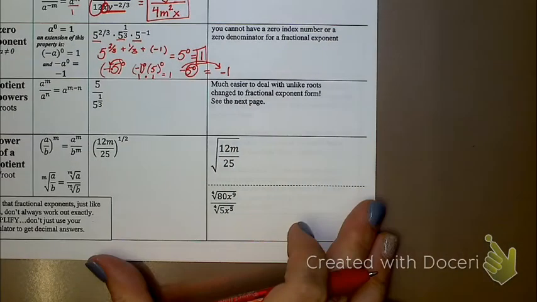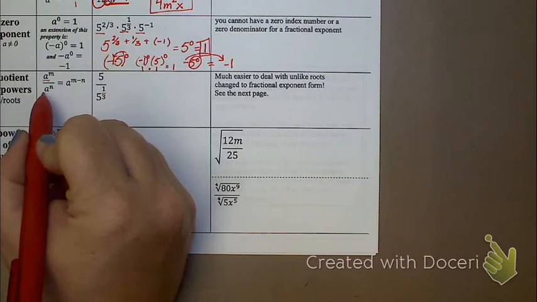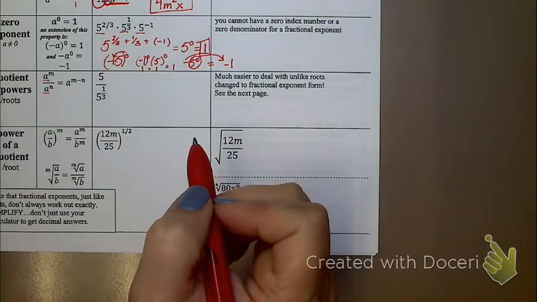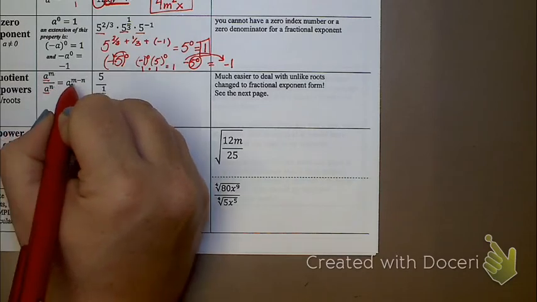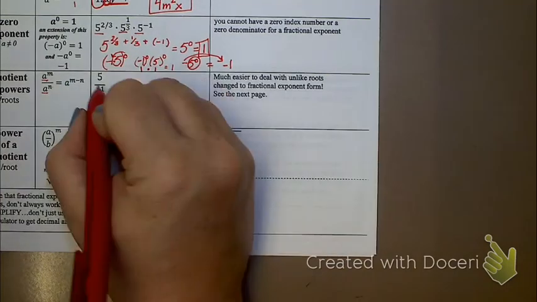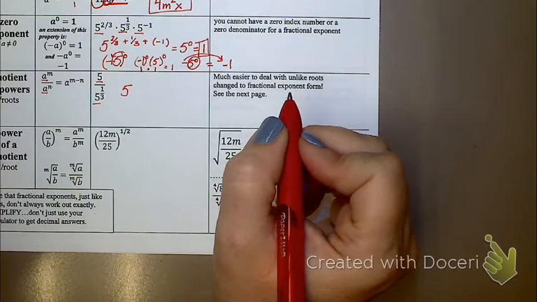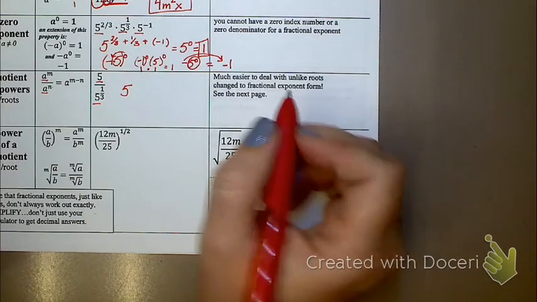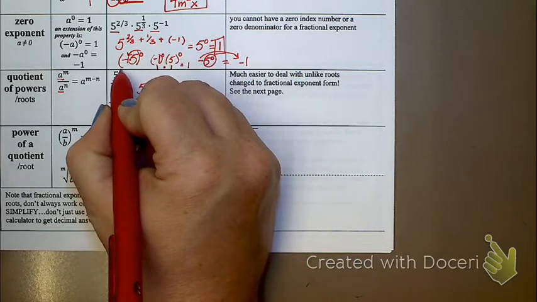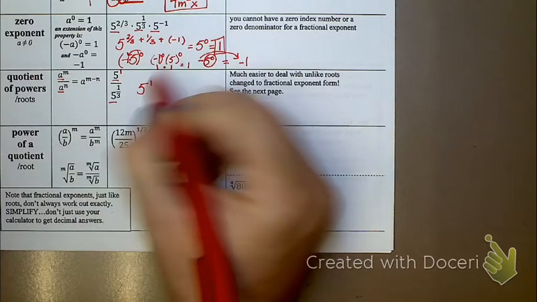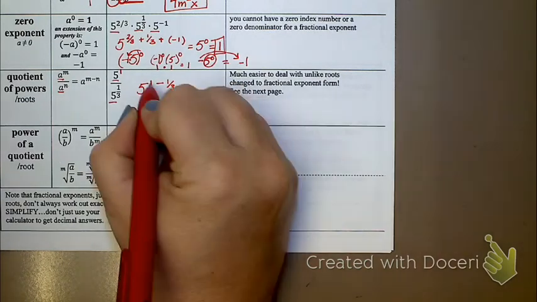Those should be self-explanatory. All right, quotient of powers. If I have bases that match and they are written on either side of a fraction, then we take our exponents and we subtract them. So here I have matching bases. I would take the top exponent and subtract the bottom exponent. The top exponent isn't written, so it's assumed to be a 1, and the bottom exponent is 1/3.